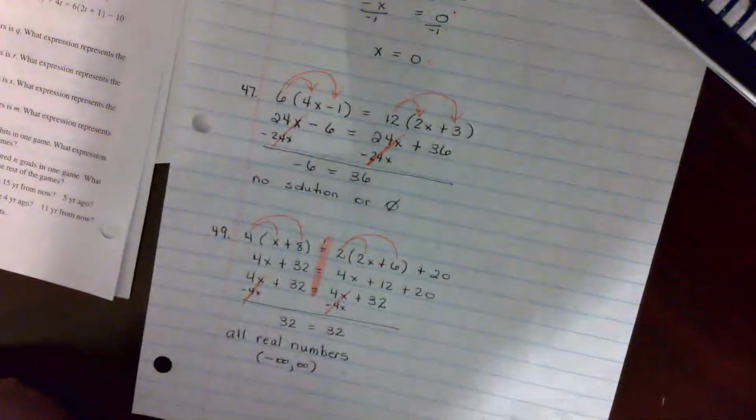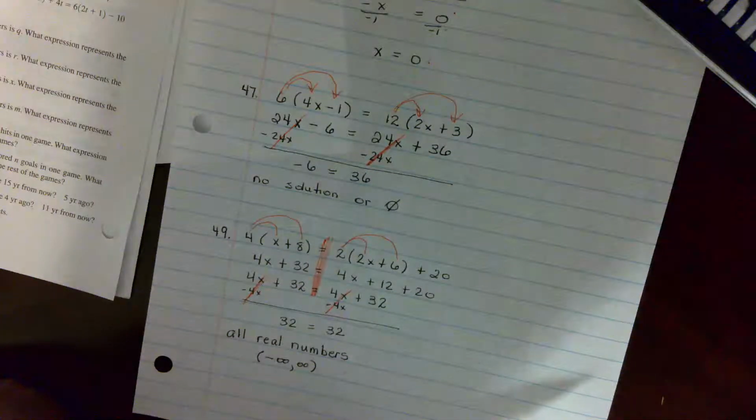That finishes my examples for section 2.3, so you should be ready now to do the homework for 2.3.